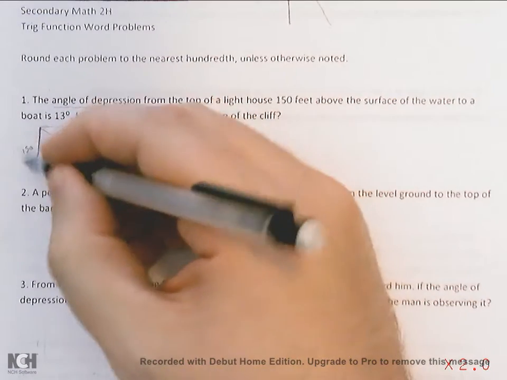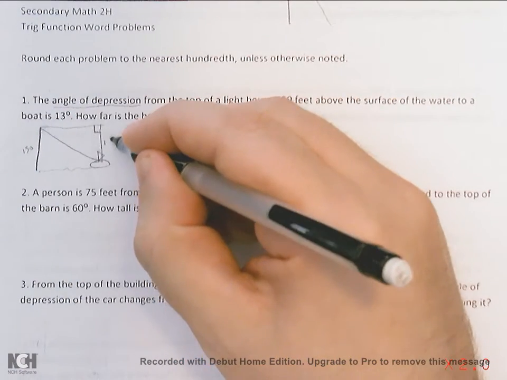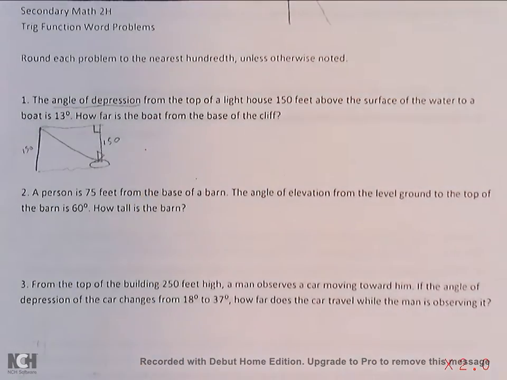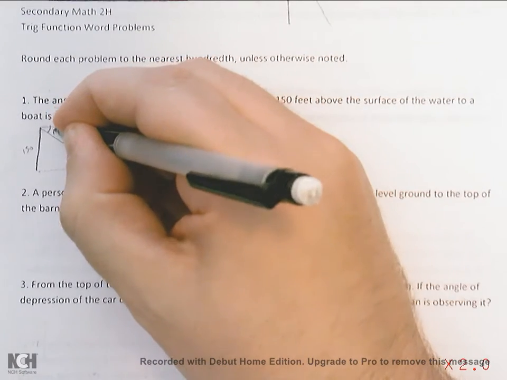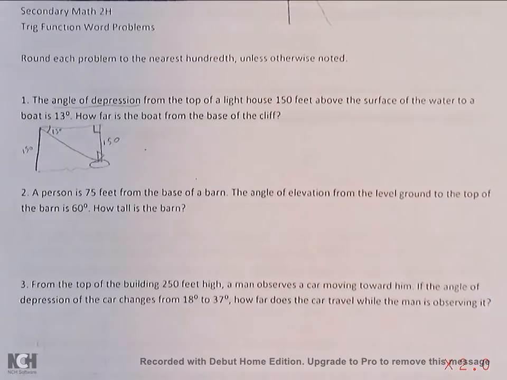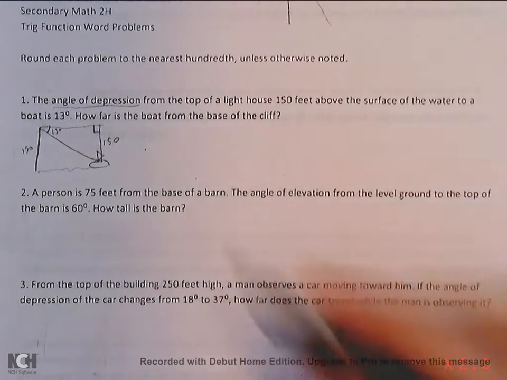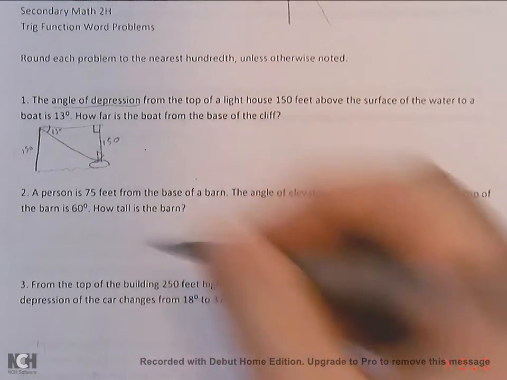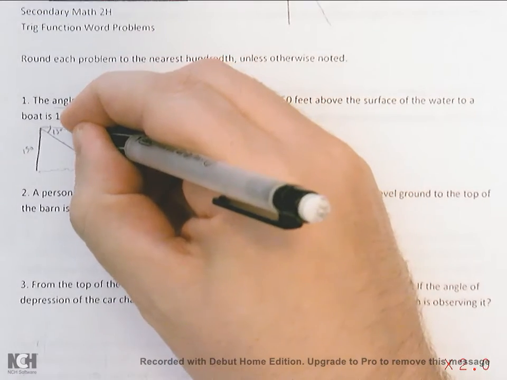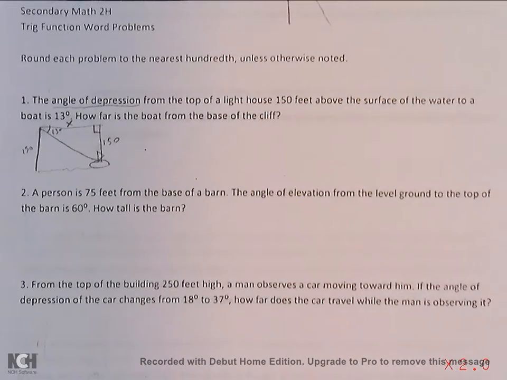So if I'm 150 feet here, that means this side has to be 150 feet as well, right? I know that this angle is 13 degrees because that's the angle of depression. So it wants me to figure out how far the boat is from the base of the cliff. So basically it wants me to figure out this length right here.